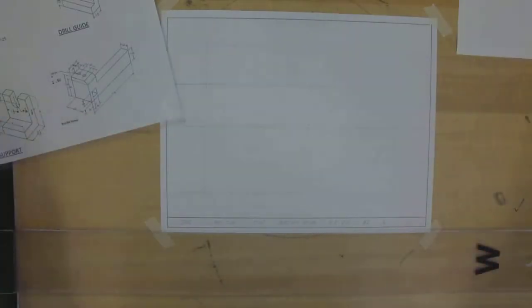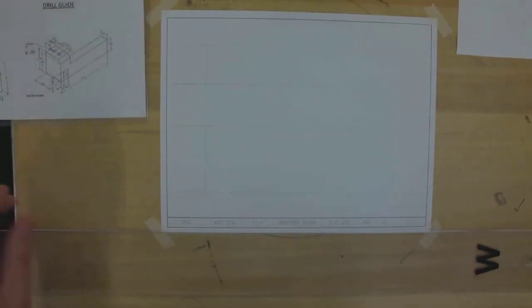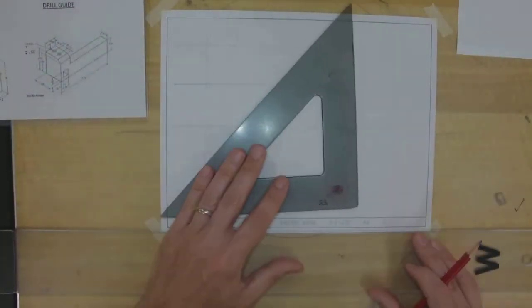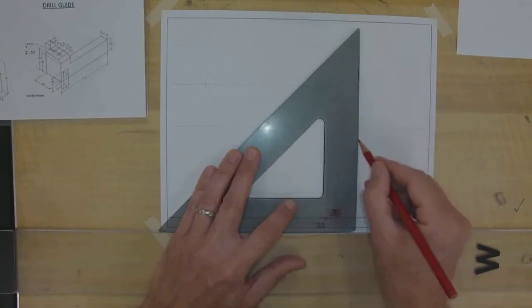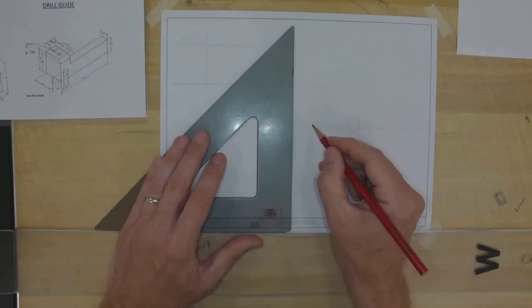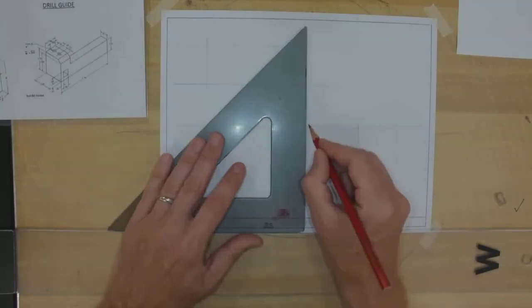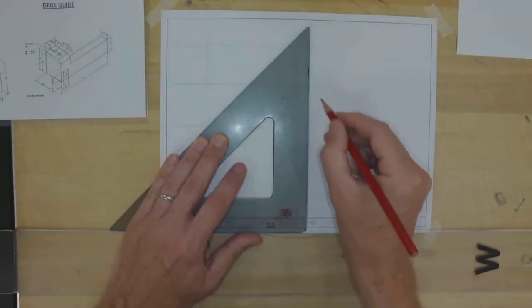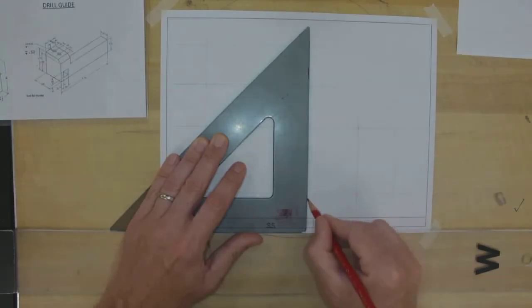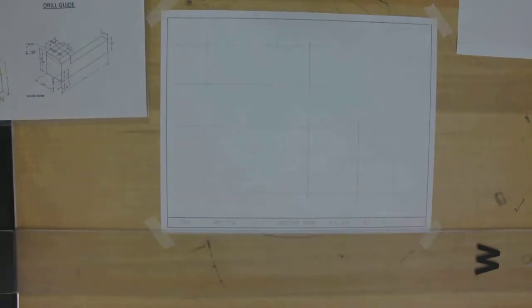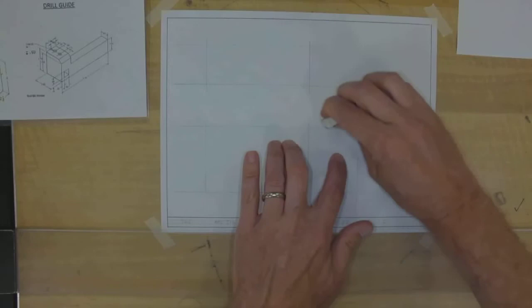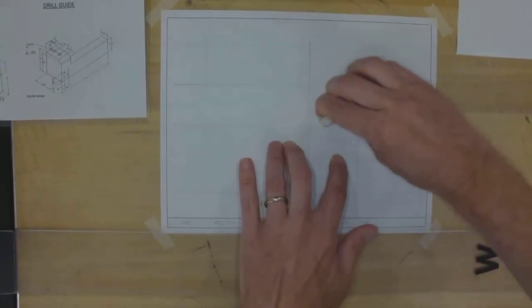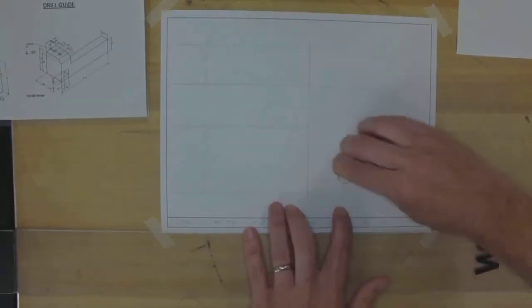Make your mark. And draw a couple more construction lines. Just so it's not confusing, I'm going to erase some of these construction lines in between the views.